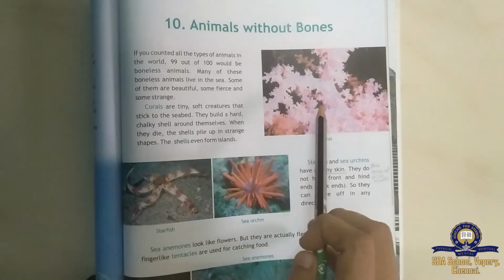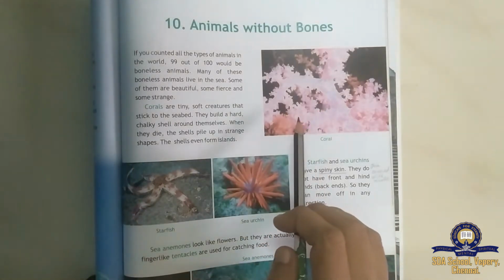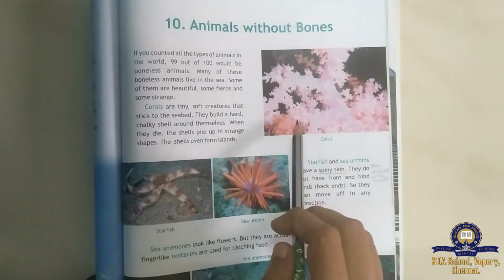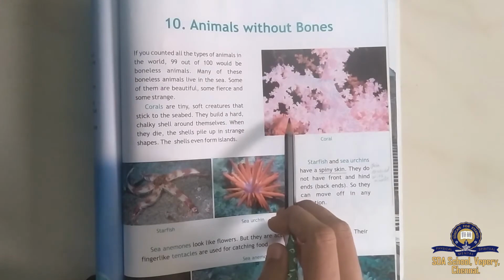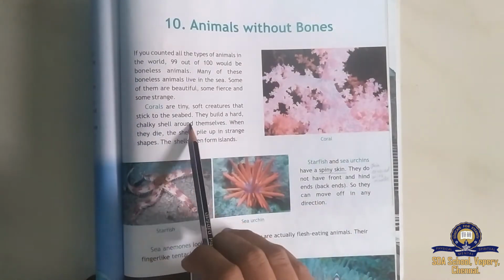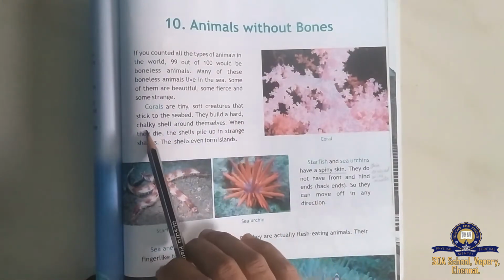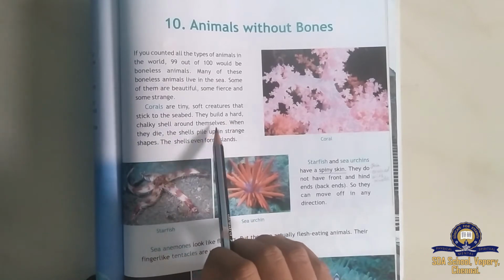This is the picture of a coral. What are corals? Corals are tiny soft creatures that stick to the seabed. They build a hard chalky shell around themselves.